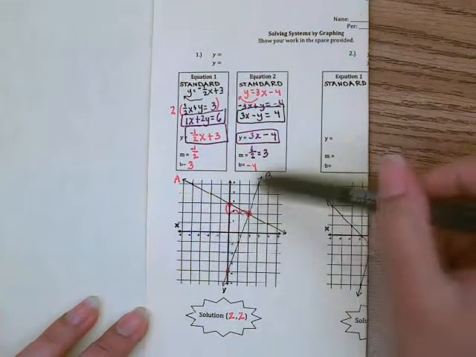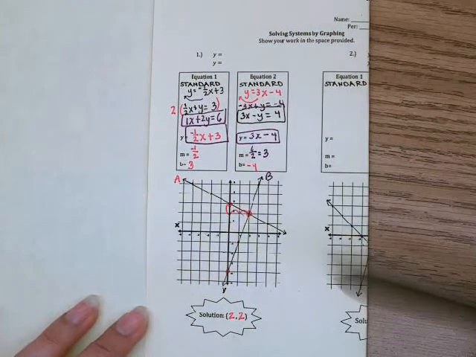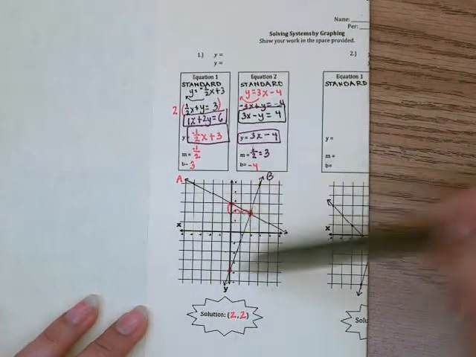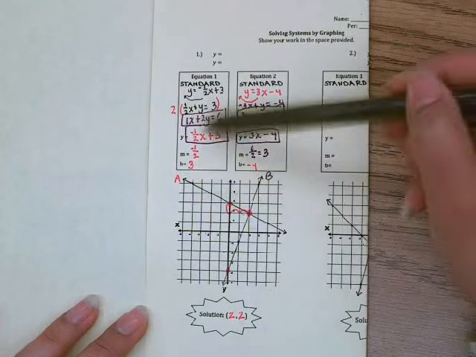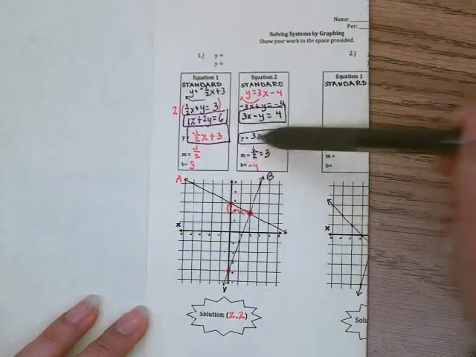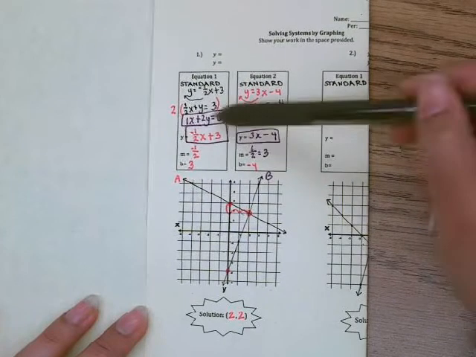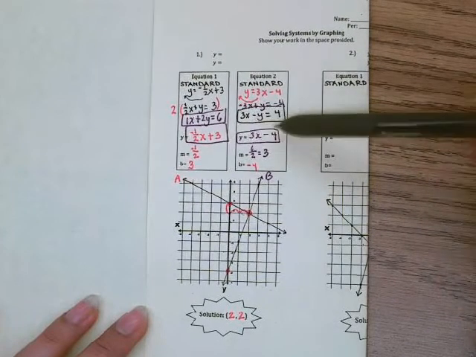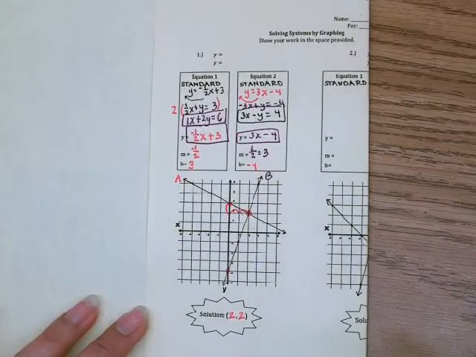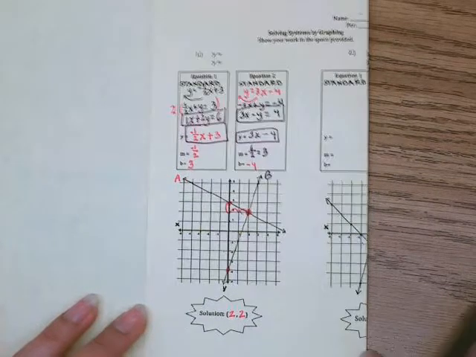Now, why is it important to be able to write the equations? Because sometimes that is exactly how you're tested on STAR. They give you the graph. The answer choices will look like this. They'll either have both equations in y equals, or they'll have both equations in standard form, or they'll have 1 and 1. And you need to match the equations to the lines. Okay?